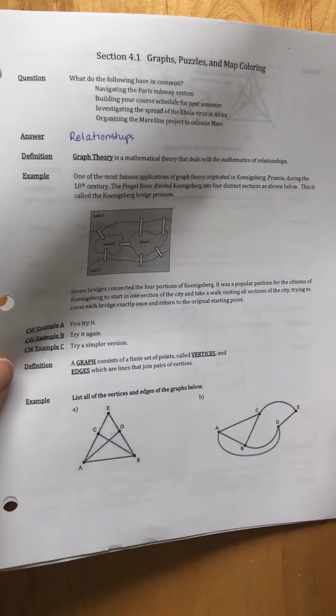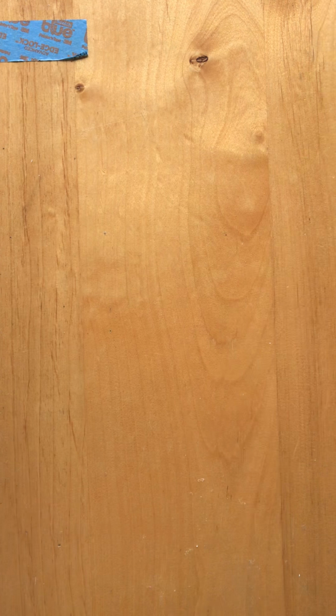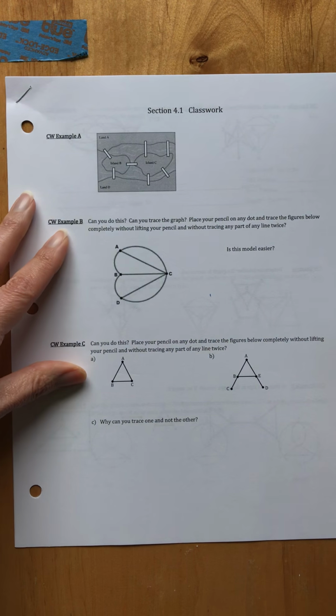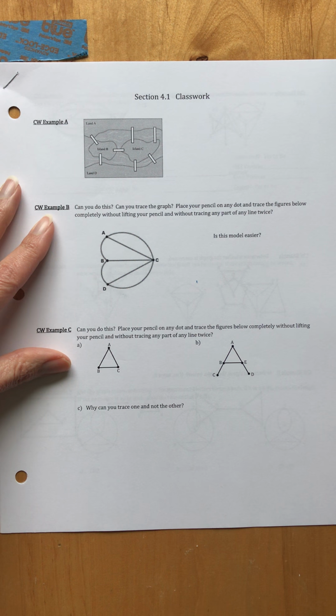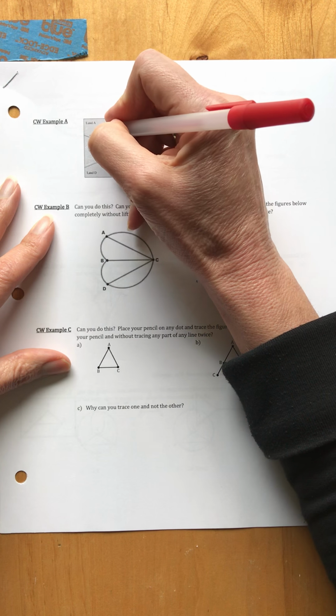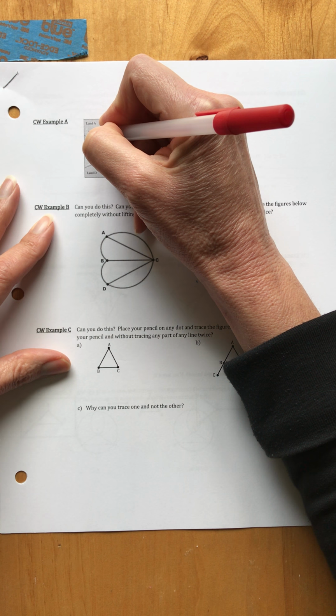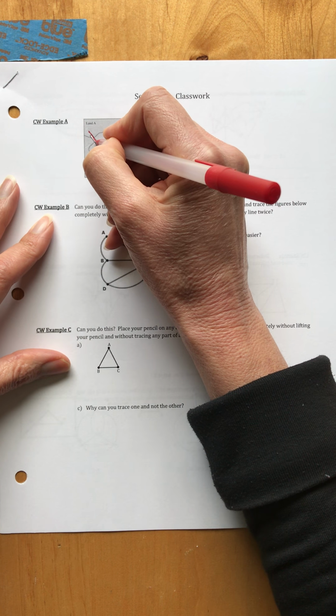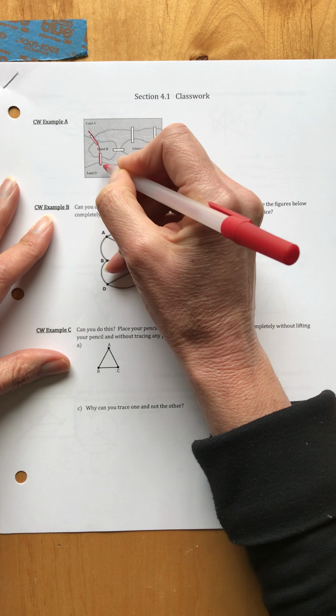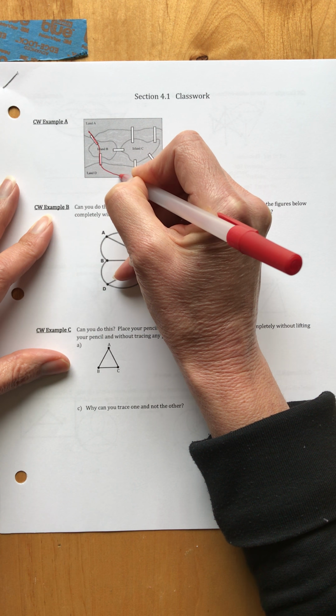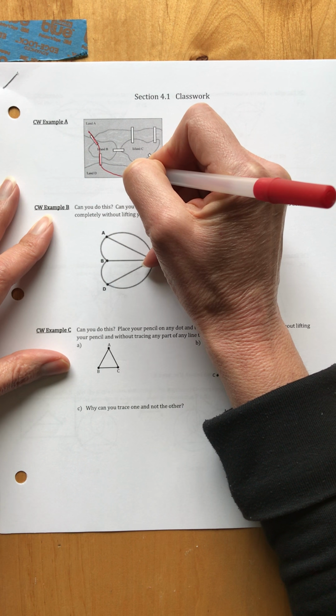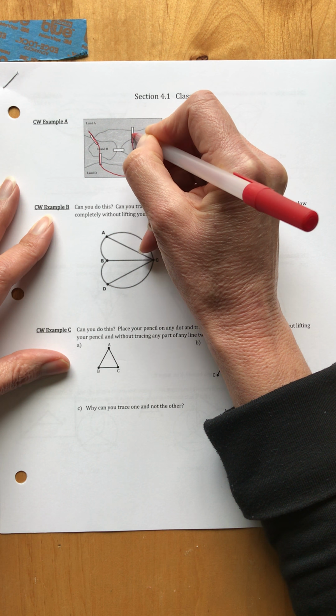If you take a look at what you were supposed to be doing there, you were attempting to walk this. So I'm going to start here. If I start here and cross this bridge and go to this piece of land, then I cross this bridge and go to this piece of land, and let's say I go all the way here, cross this bridge and go to this piece and continue.